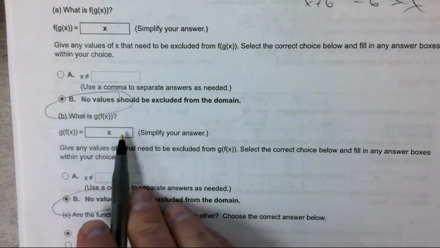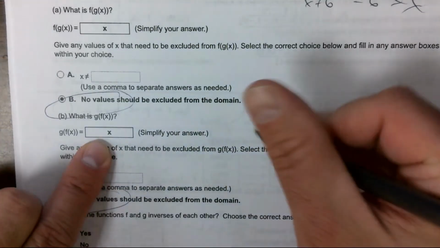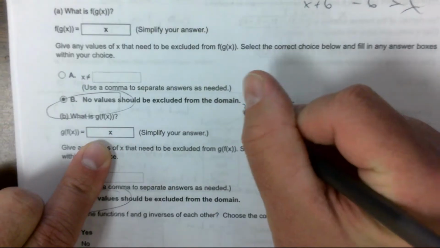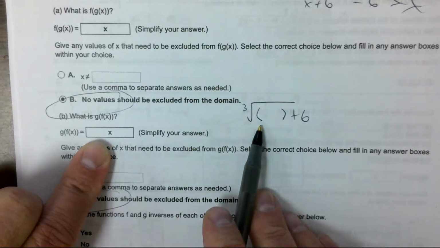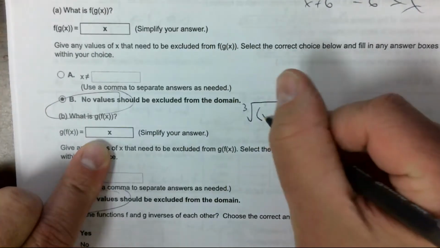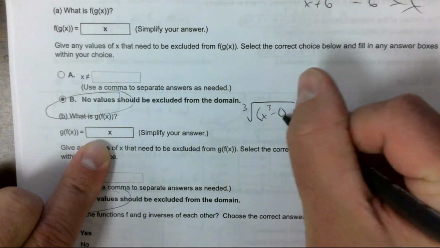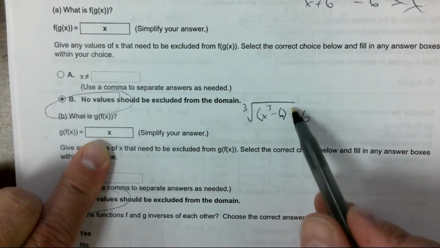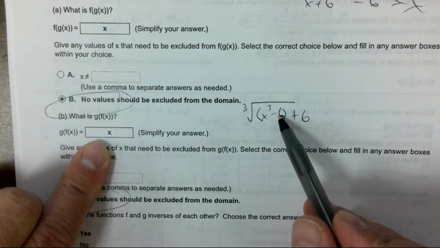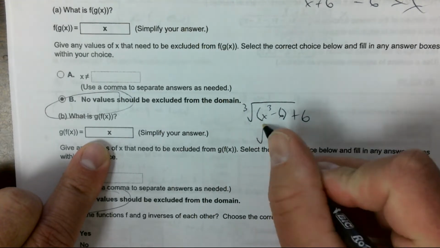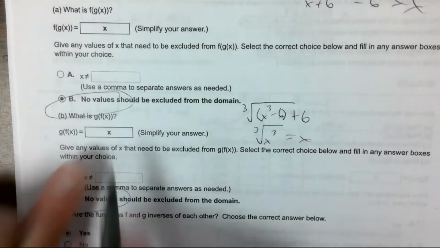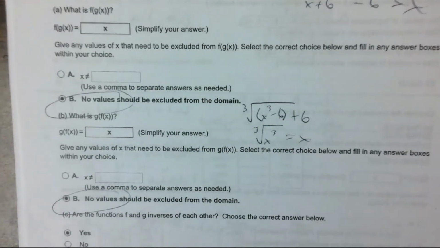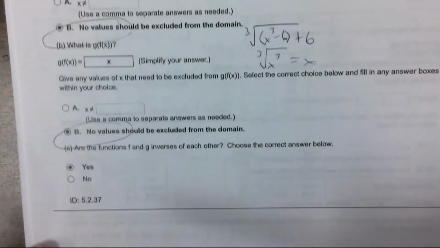Now again, to do the g function first, we have the cube root of something plus 6, and then we just plug in the other function, x to the third minus 6, here. So now I'm just going to drop my parentheses, and negative 6 plus 6 cancels, so you just have the cube root of x cubed, which is x. And since we got x on both, then it's a yes.